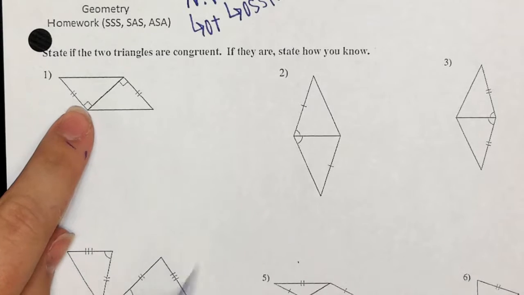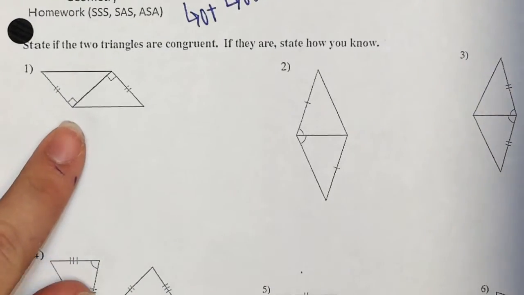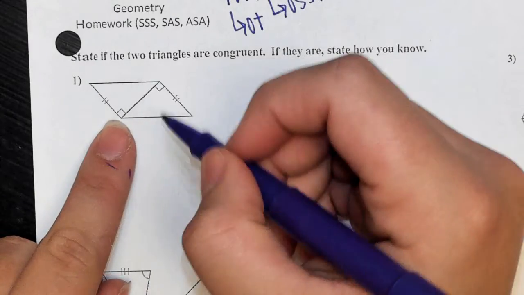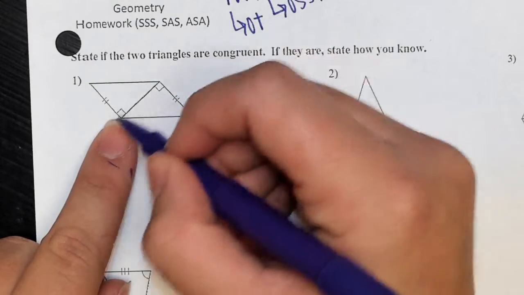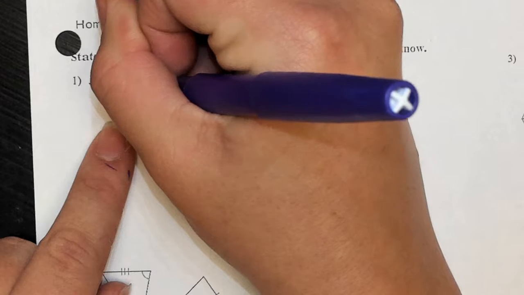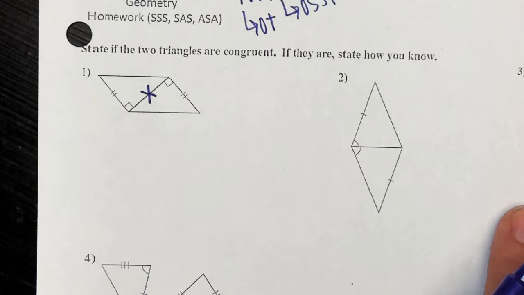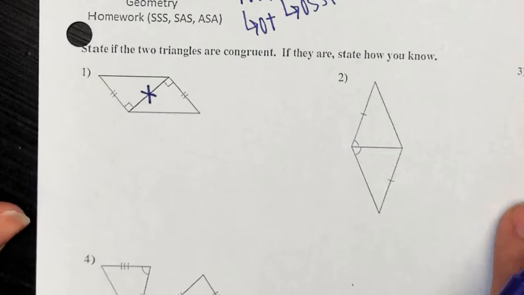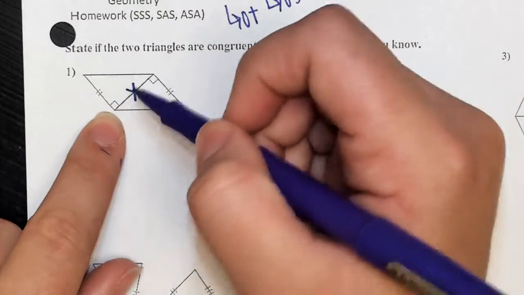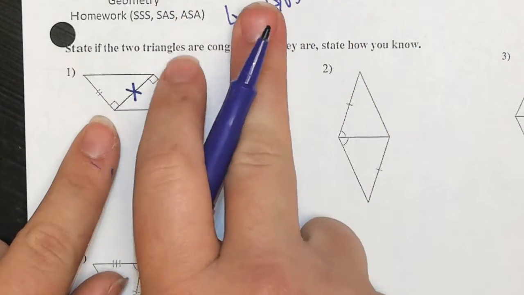Okay, so number 1, here's one thing that's super, super important, and you're going to have to recognize it. Do you see that there's a side right here that is on both triangles? It's on both triangles. So what that's called, and you'll need this a lot next week, I always put an X right there. That means 2 things. First of all, it means they're congruent. Second of all, it means they're congruent by the reflexive property. Okay? So if they share a side, and it's the same on both triangles, put an X on it. That means you know that they're congruent, and they are proven by the reflexive property.